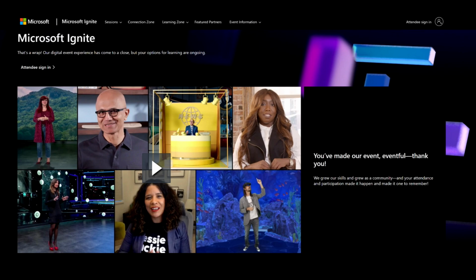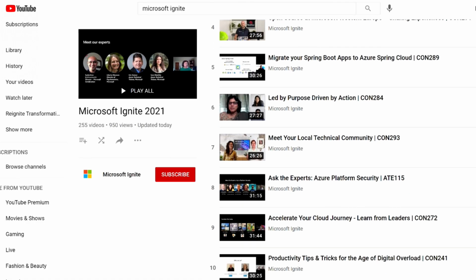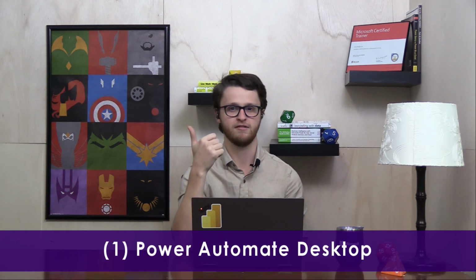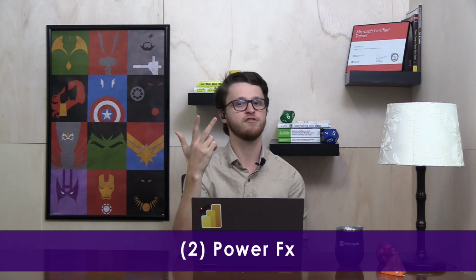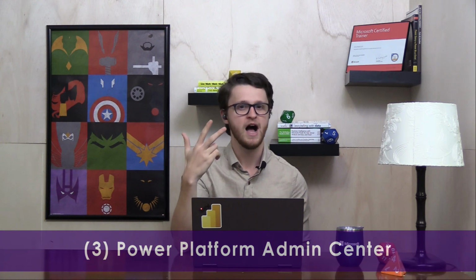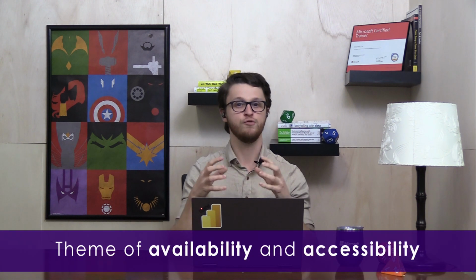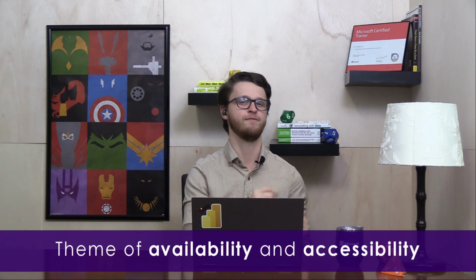We're going to be taking a look at three of my favorite announcements from Microsoft Ignite. Ignite was a huge event with all kinds of great new features and products being made available to Microsoft consumers. And today we're just going to be looking at Power Automate Desktop, PowerFX, and some changes to the Power Platform Admin Center. I picked these three out because they all center around this common theme of making the Power Platform way more available and accessible to business users and not just the IT folks of the world. So let's take a look and get started.